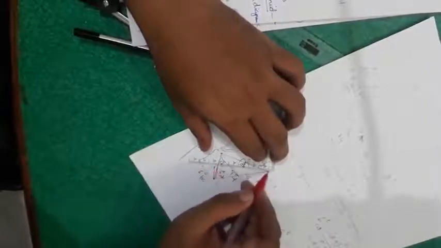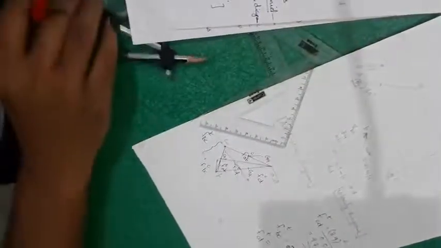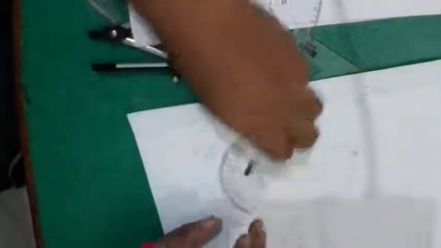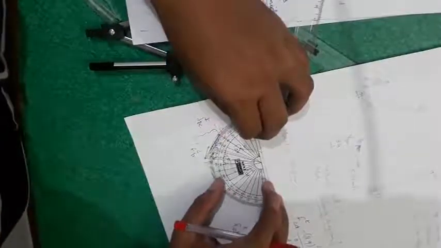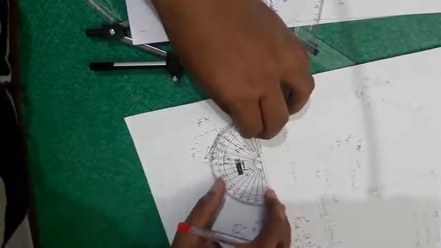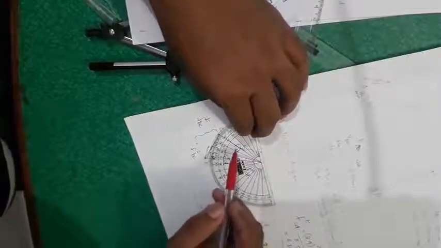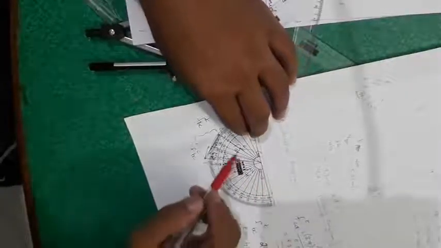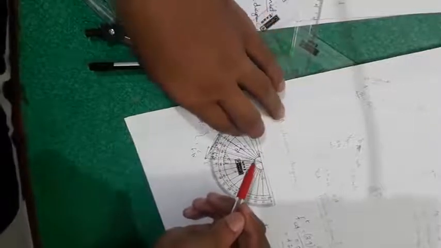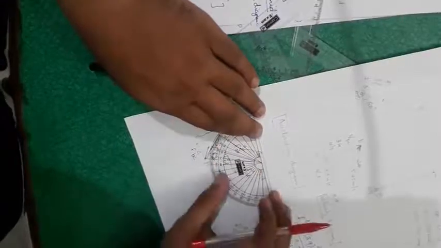Okay, now again we can join the midpoint G3, which is located here, to the fixed link, and from the fixed link now we can measure the angles. That is the angles of each link from the fixed link. So for CD it is around 41-42.